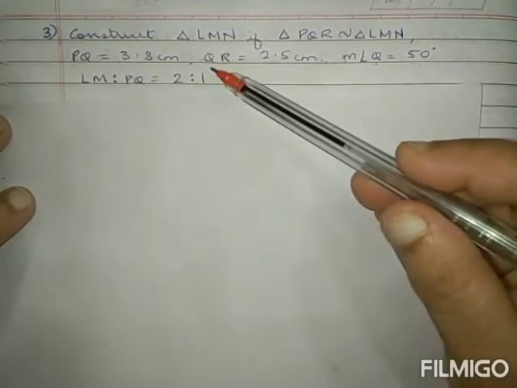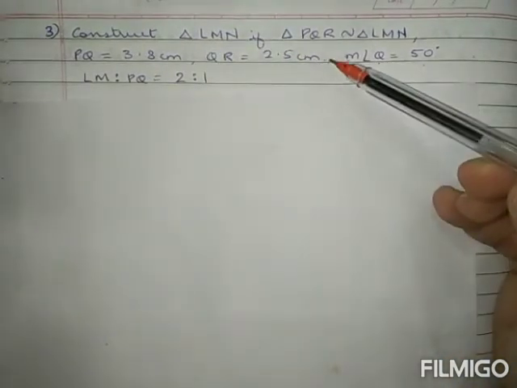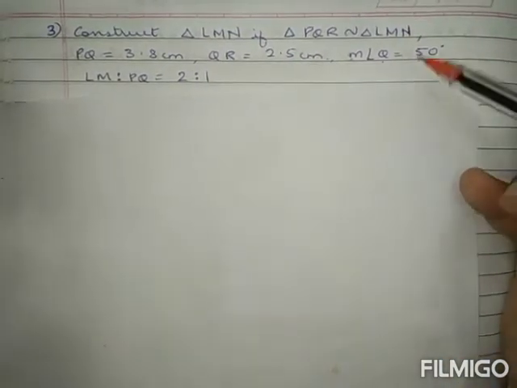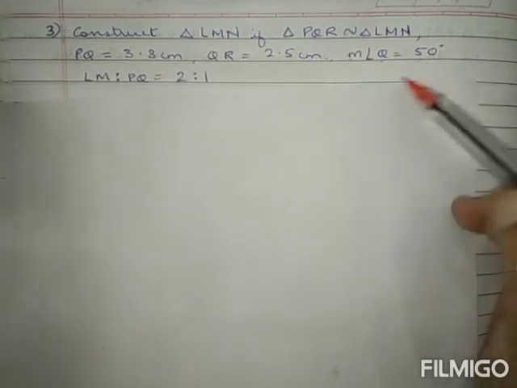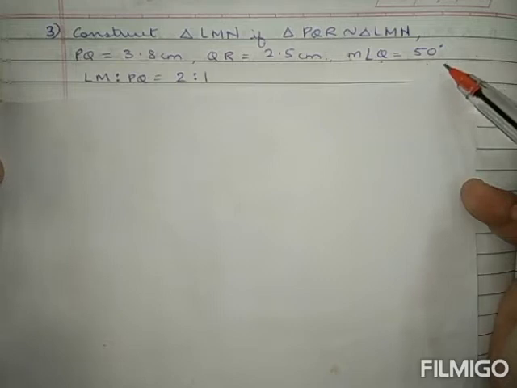PQ is 3.8 centimeters, QR is 2.5 centimeters, and measure of angle Q is 50 degrees. Okay, now what is different is here measure of angle Q is given to you. So one of the angles is given to you. Let us see what will be the steps of our sum.